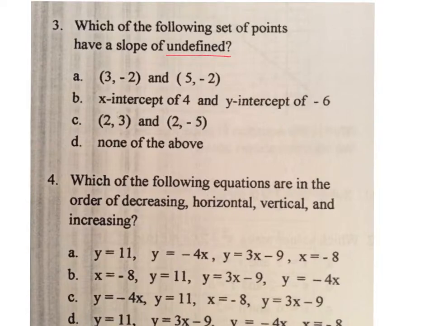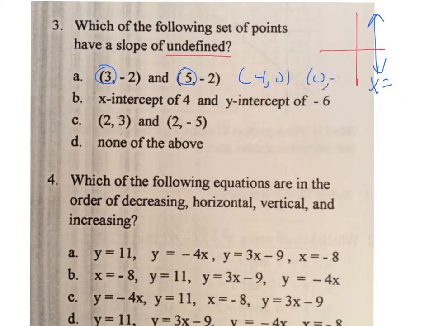Now remember, when you have a slope that's undefined, if I were to draw a graph, you're going to have a slope that goes straight up and down. Well, in this case, that's going to be a function that has x equals, where the x's are the same. And if you look at this, this x and this x are different. An x-intercept of 4 means that's going to be (4, 0), and a y-intercept of (0, -6). Of course, those x's are not the same. On C, these x's are the same, therefore that equation would be x equals 2. All right, so that is your answer on number 3. That slope would be undefined because the x's are the same.